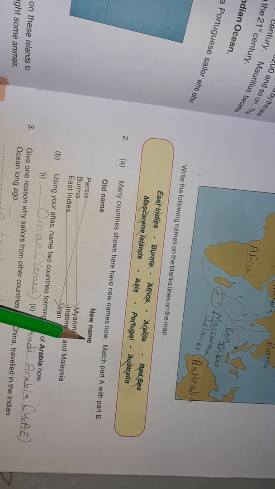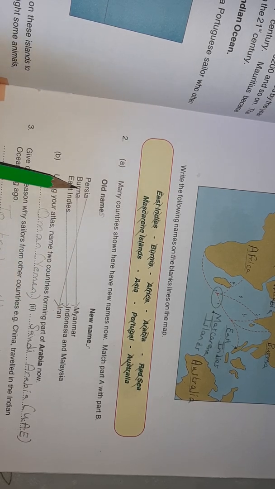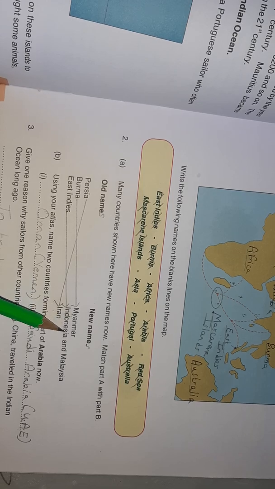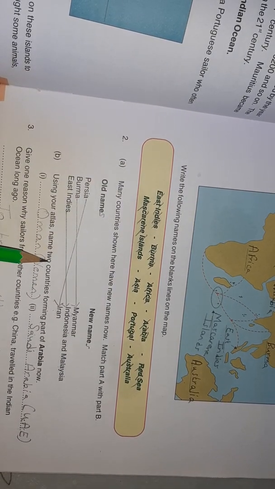Here you are. We have to look for the old names and the new names. Okay, just have to add an S here and here also. The ancient name for Persia is Persia. The new name is Iran. The ancient name of Myanmar is Burma. The ancient name for Indonesia and Malaysia is East Indies. Be very careful when you link the answers.